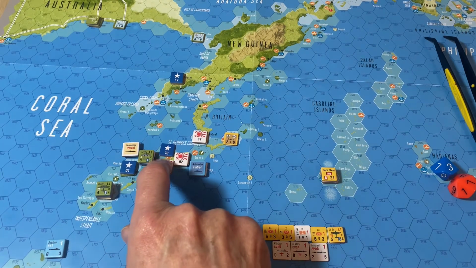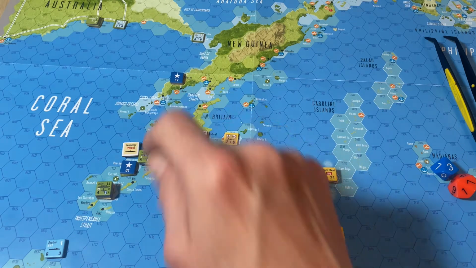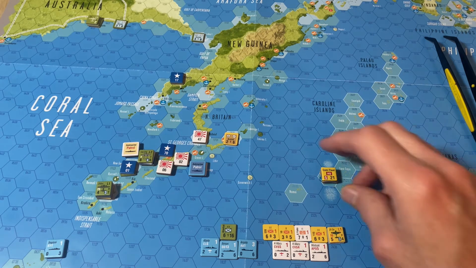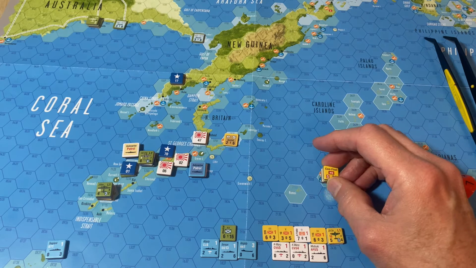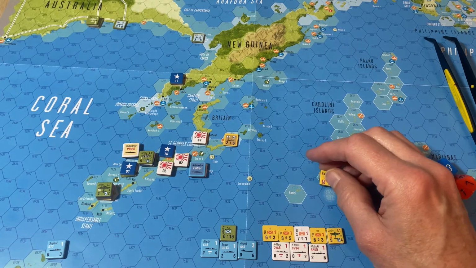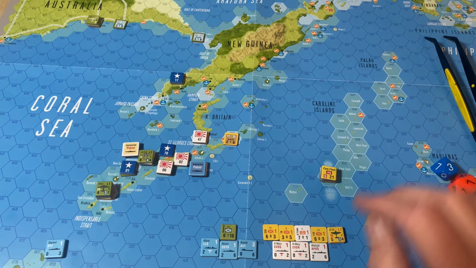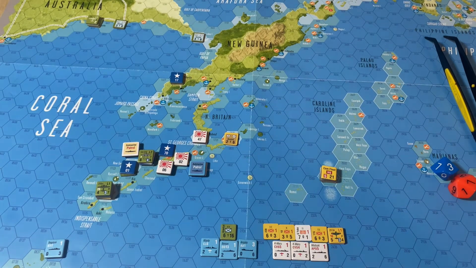And with the 2 8s that I have for troop quality in that 470, that's going to be tough to break out of that hex. So we'll try one more month and see how that goes and give an update.